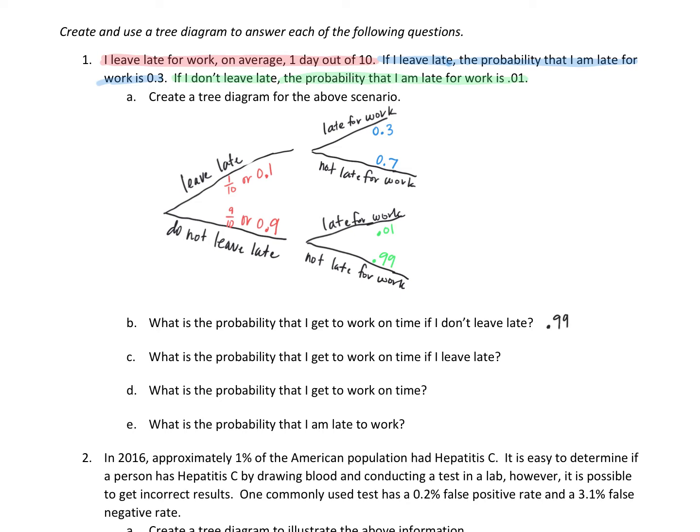Okay, so if I don't leave late, that's the bottom branch, then out of those two options, what's the probability that I get to work on time? And that would be 0.99.